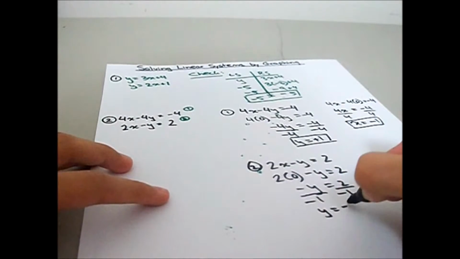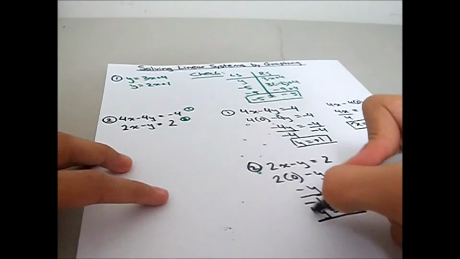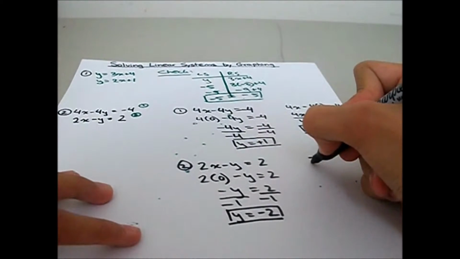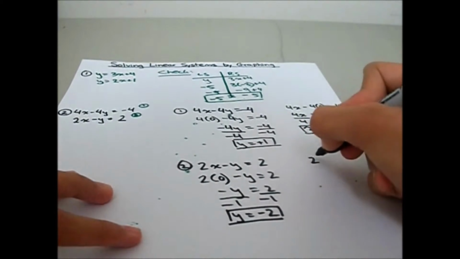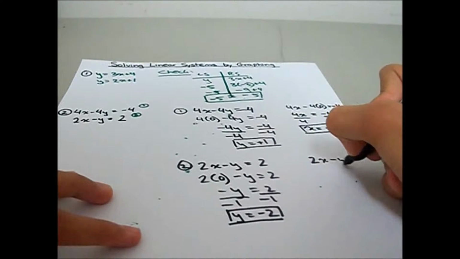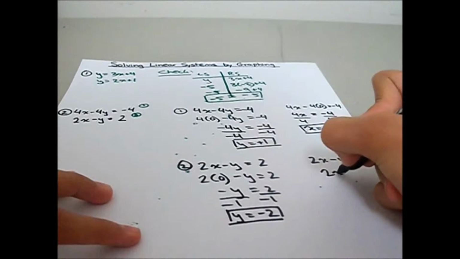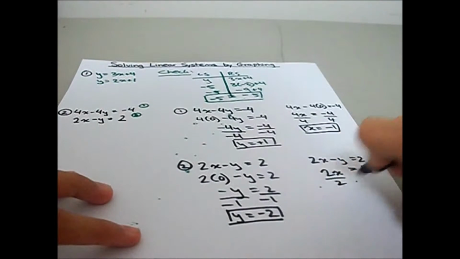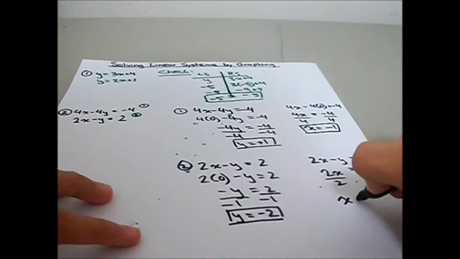And y equals -2. Find the x-intercept using the same method we used earlier. Minus y equals 2, so 2x equals 2. x equals 1.